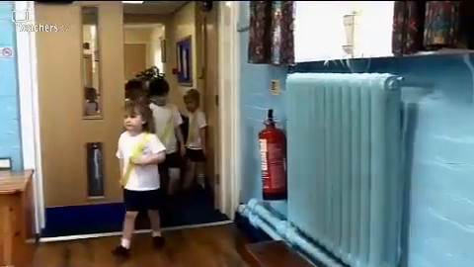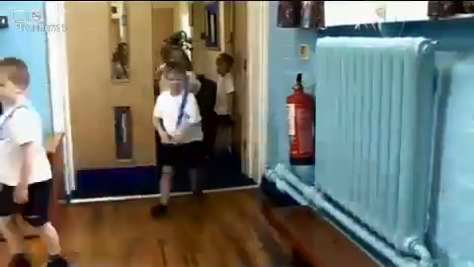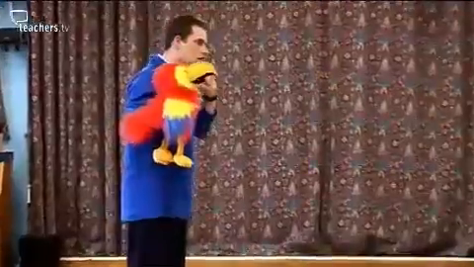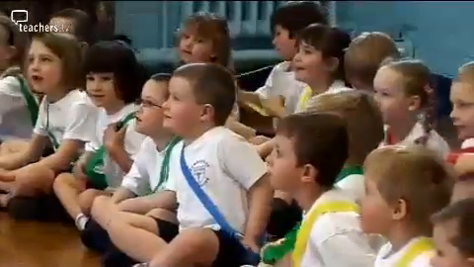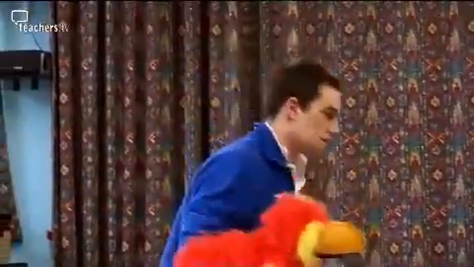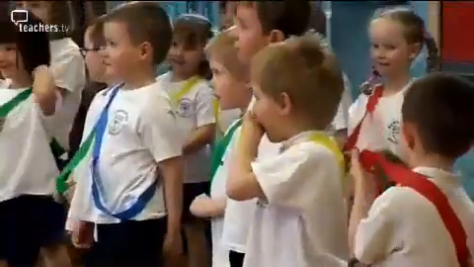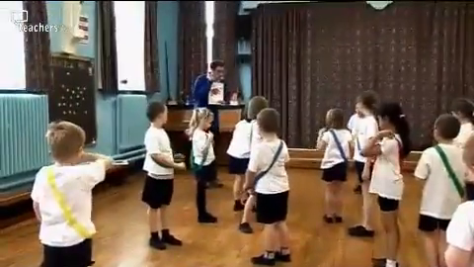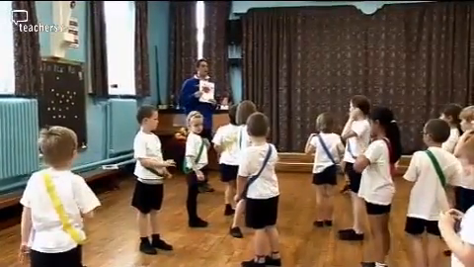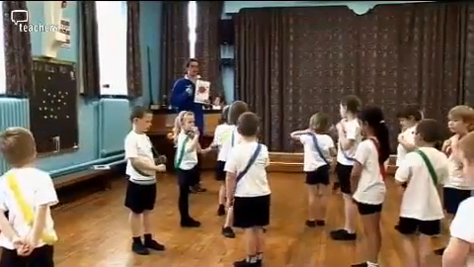Next, Henry introduces the PE element of the Spanish lesson. Hola. Hola. Levántate. When I show the colour, you're going to be saying it, shouting it back, and you're going to be doing an action.